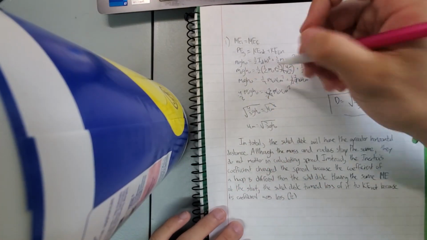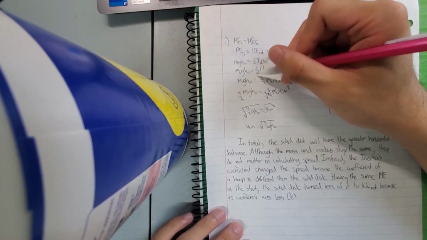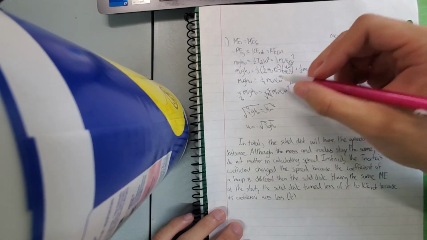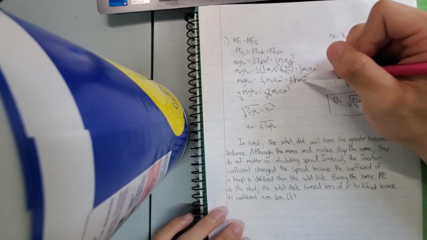See? So this meant that our K rotational was only 1/4, which meant that more energy could go to K linear.